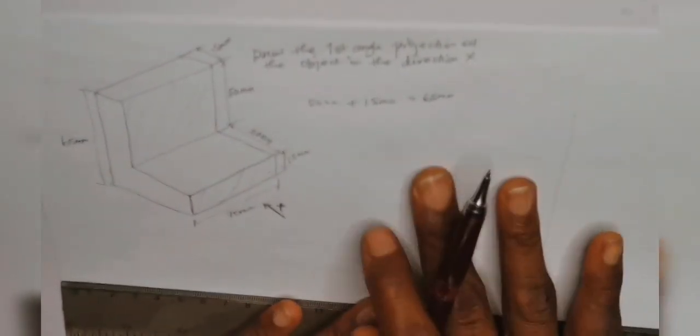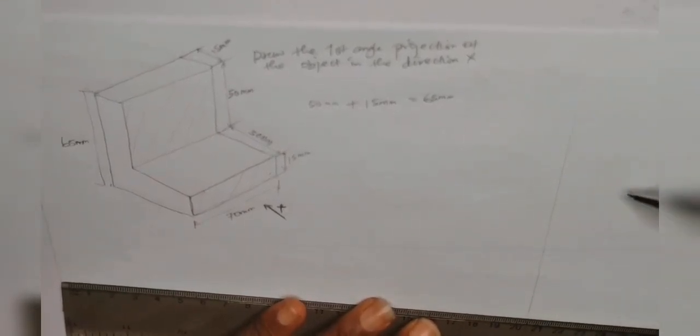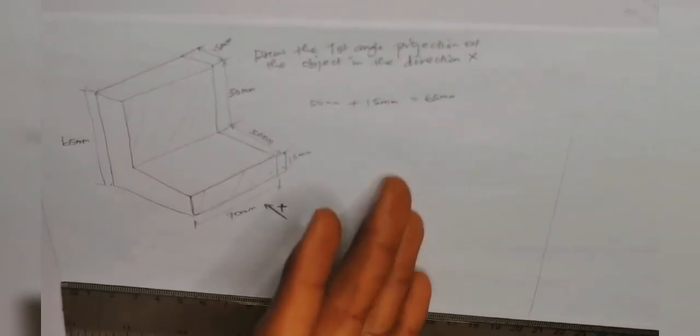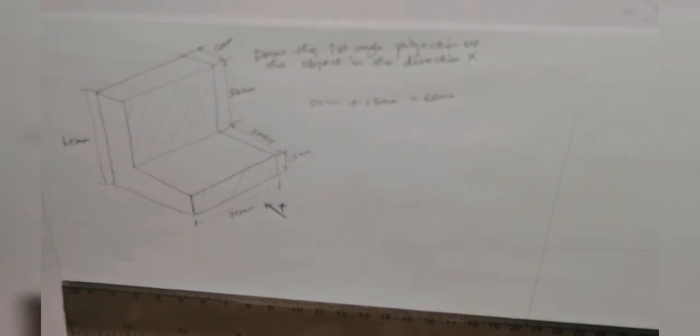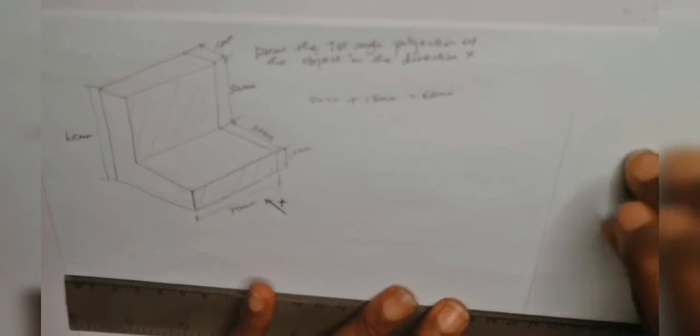Now I told you that if I keep my front view here, that means my side will be here. But if I keep my front view here, also my side will be here. So let me keep the front view. Let me draw the front view at this point.